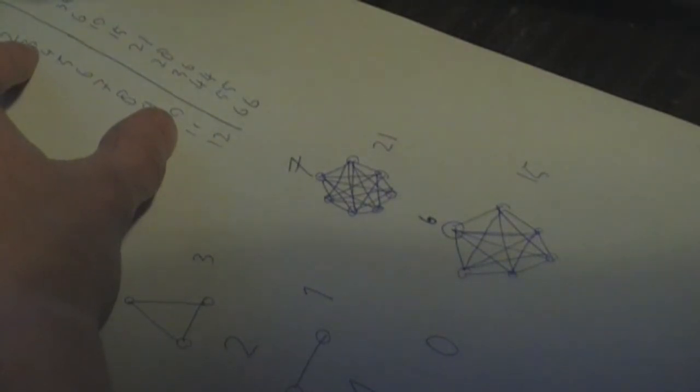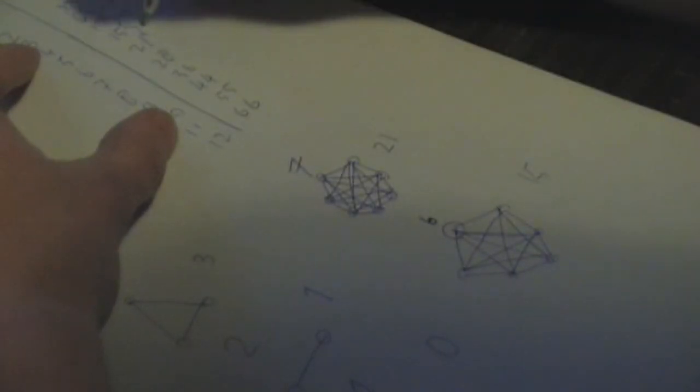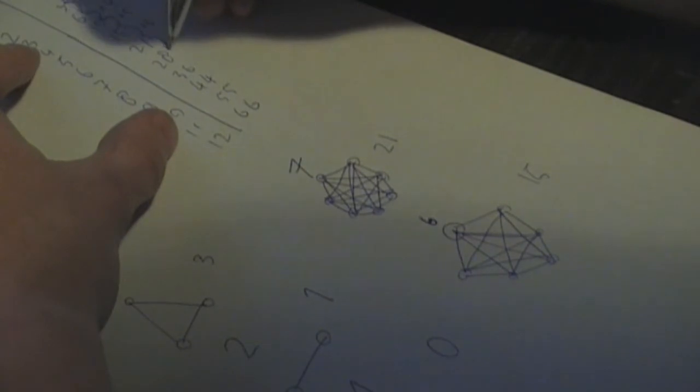And this pattern is continued. If I go from 3 to 4 dots, lines go from 3 to 6, it's plus 3, according to the previous value. From 6 to 10, it's plus 4. From 10 to 15, it's plus 5. From 15 to 21, it's plus 6. From 21 to 28, it's plus 7.